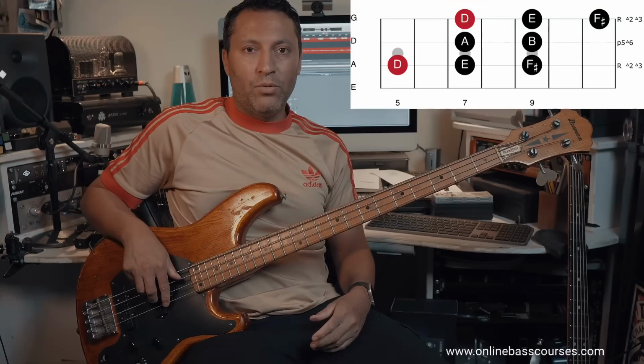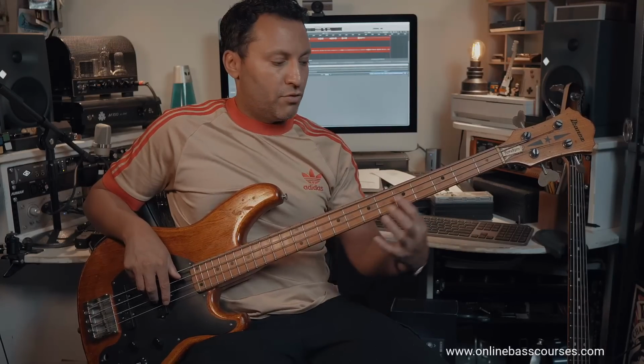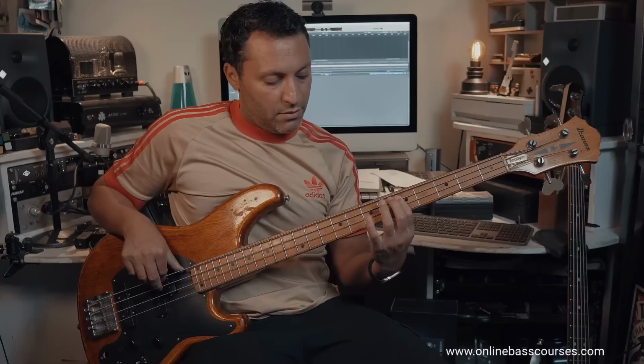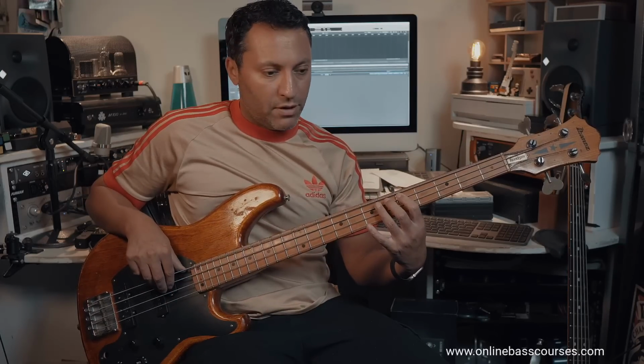You know, so you learn all these shapes and you can do different things. You can play in different ways depending on which part of the fretboard you're on. If I were to play on the 5th fret of the A string, slides come into play for me if I'm playing a few notes on the same string.